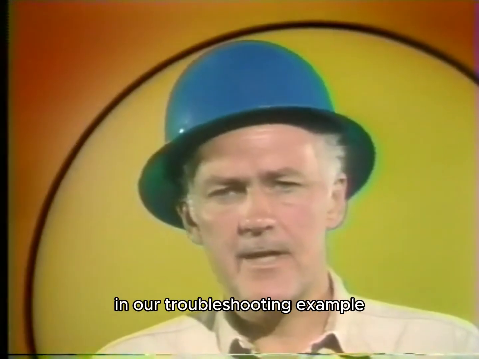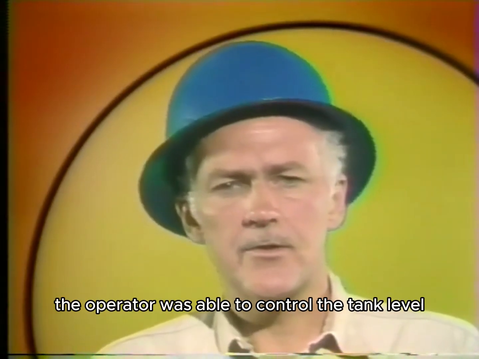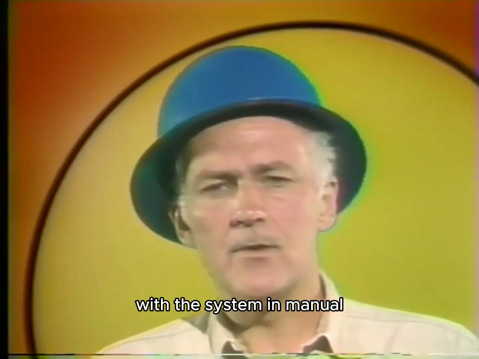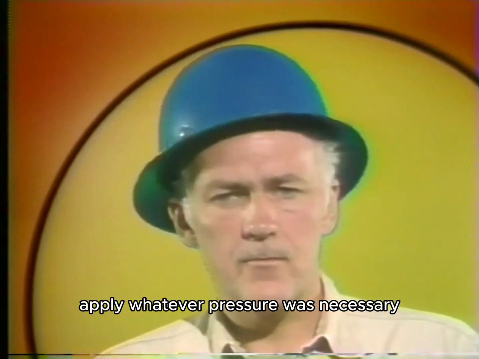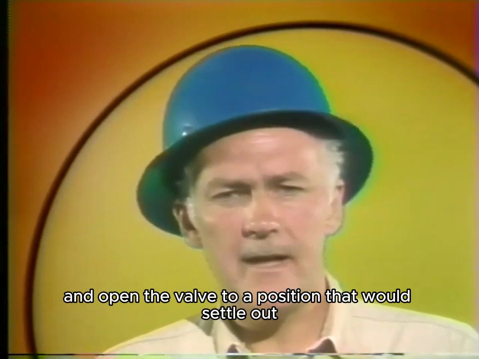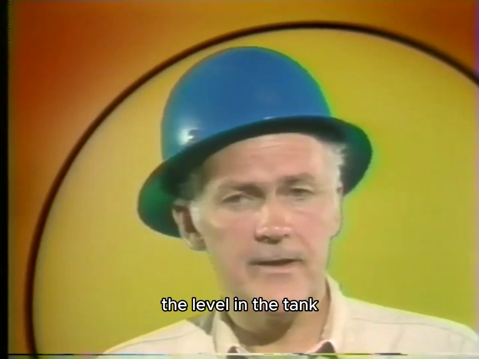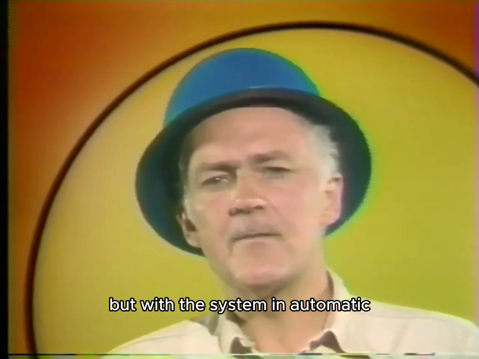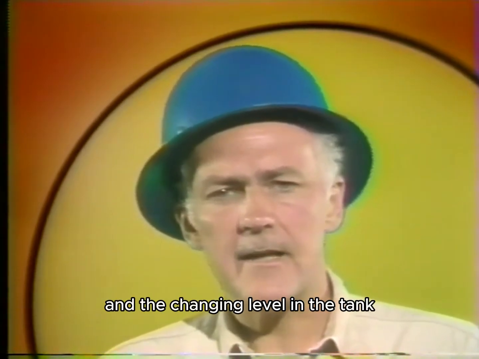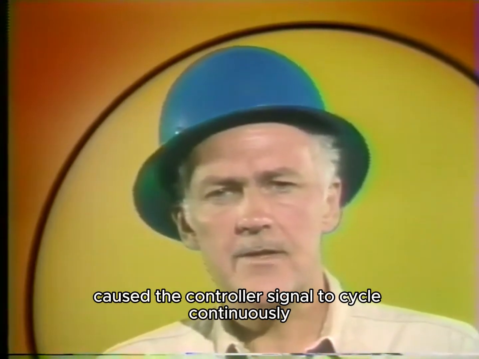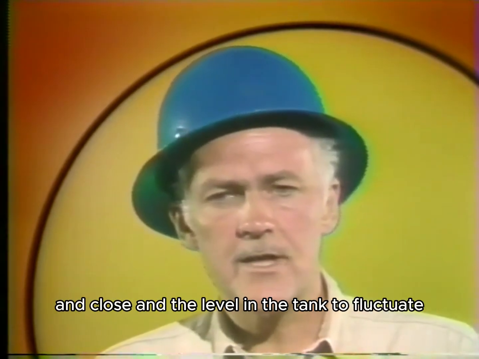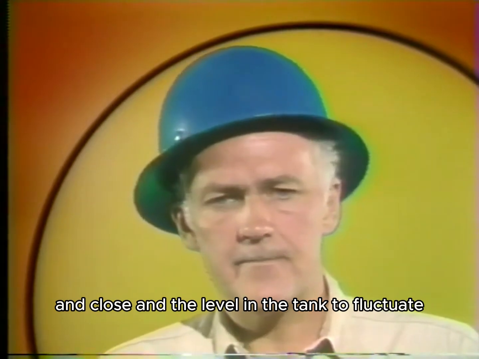In our troubleshooting example, the operator was able to control the tank level while the system was in manual. With the system in manual, the operator could apply whatever pressure was necessary to overcome the leak in the positioner and open the valve to a position that would settle out the level in the tank. But with the system in automatic, the leak in the positioner and the changing level in the tank caused the controller signal to cycle continuously. This caused the valve to open and close and the level in the tank to fluctuate.